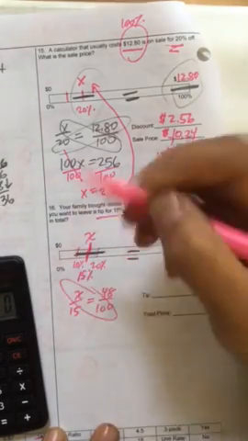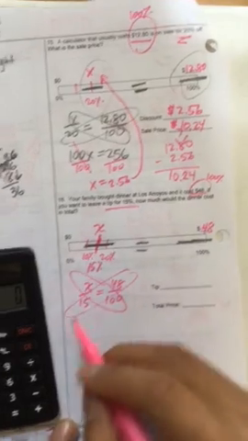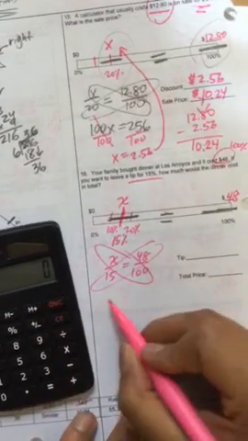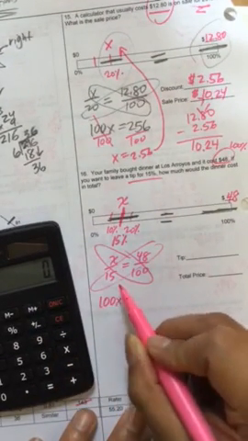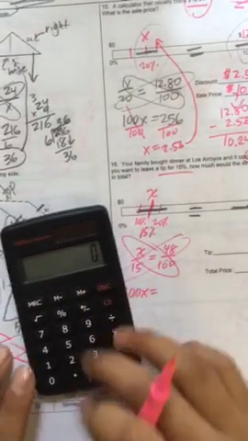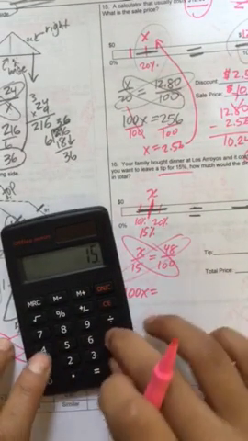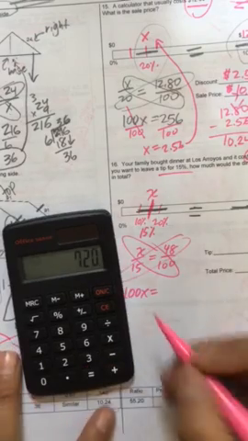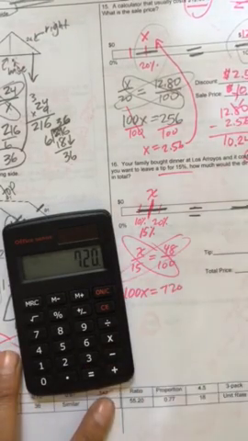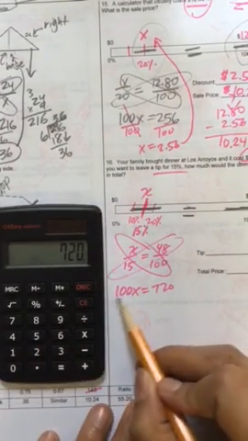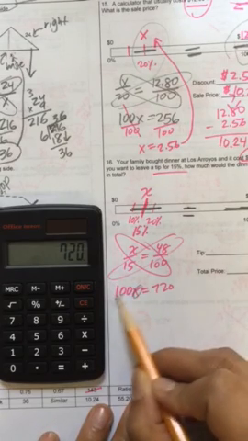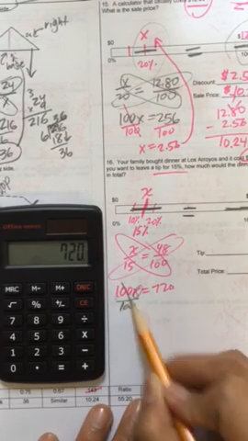Let's go ahead and cross multiply. What is 100 times X? 100X. What is 15 times 48? Well, it's going to be 720. Okay, 100X. We're trying to solve for X, and we want to get this alone, so we divide by 100.